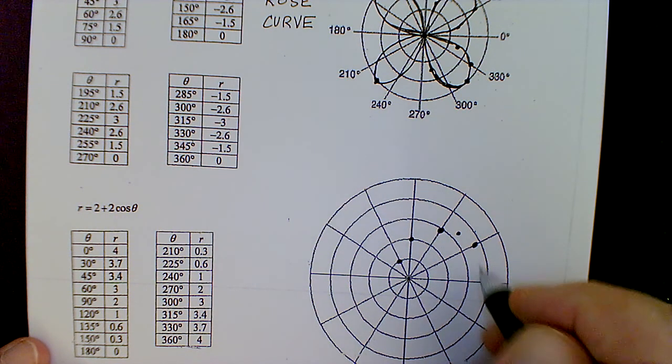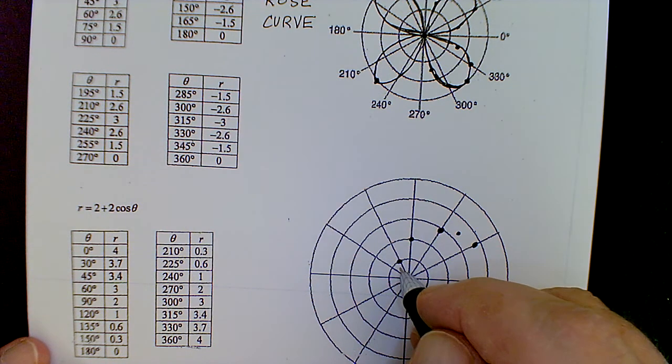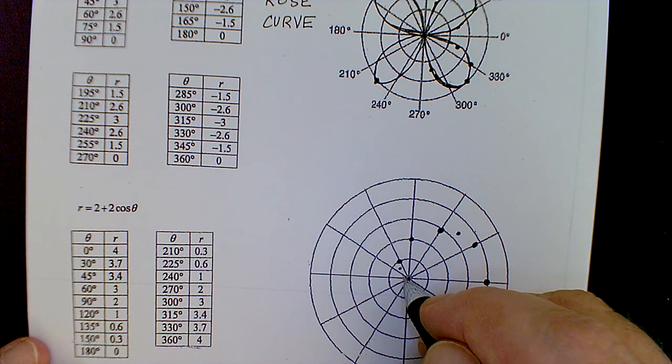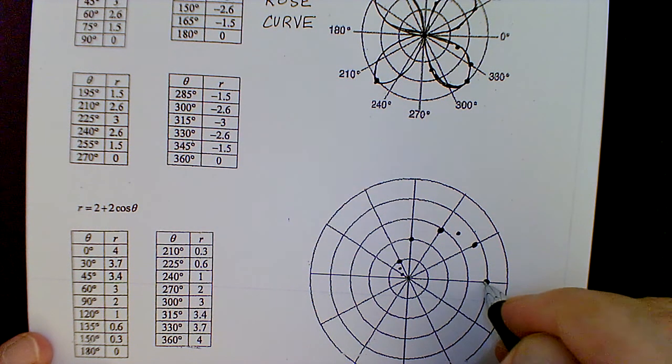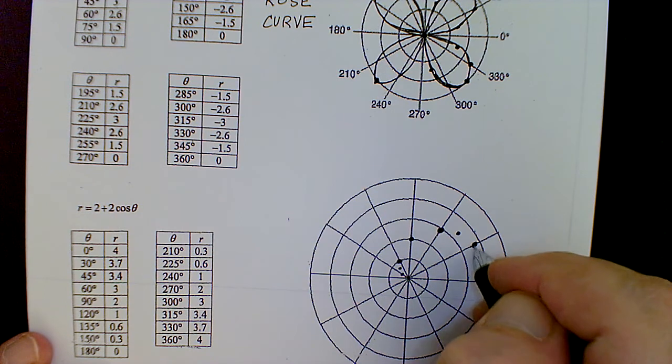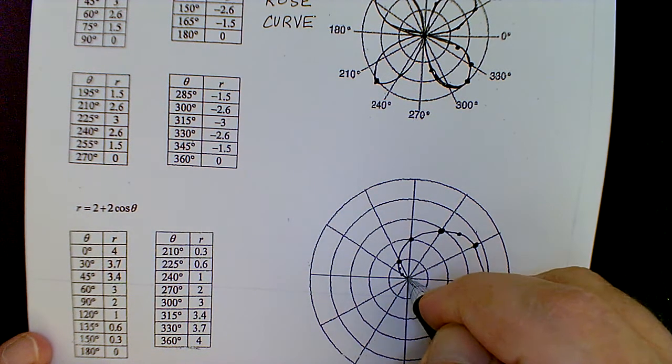And what's happening at this point is it's starting to spiral in. That is at 135, halfway between 120 and 150, it's 0.6, so right around there. And then at 150, it's 0.3, so it's spiraling into the pole. Then finally at 180, it's at the pole. So this piece takes this shape where it's kind of spiraling in here to the pole.